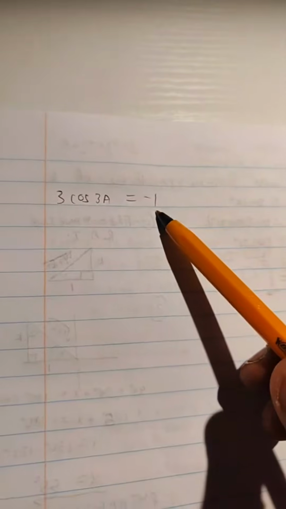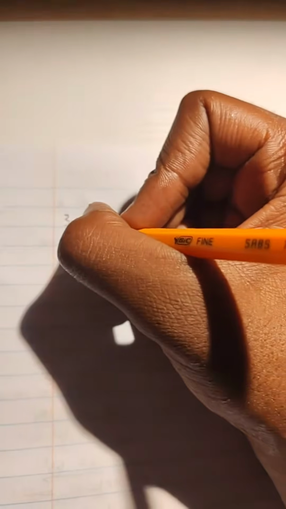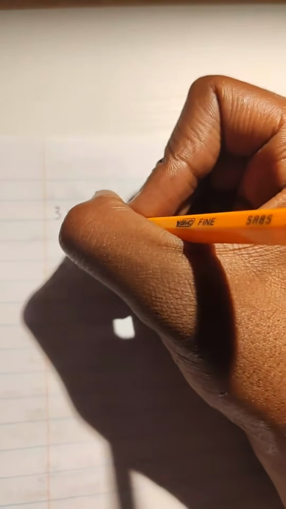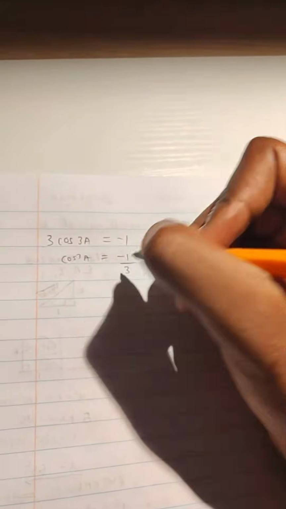Determine the general solution here. 3 cos 3A is equal to negative 1. So first step, we want to isolate the trig ratio, cos, first. So what we do, divide by 3 on both sides, we get cos 3A is equal to negative 1 over 3.